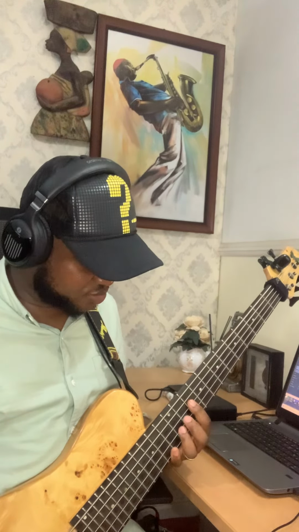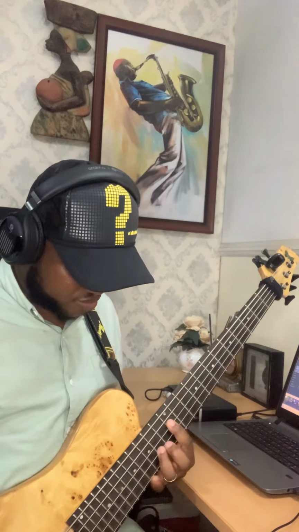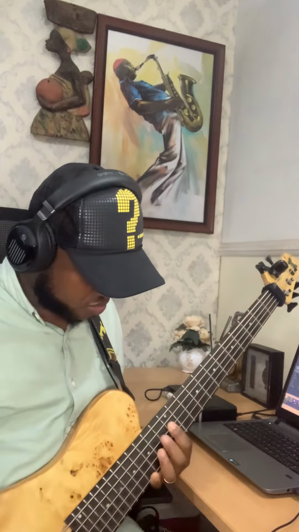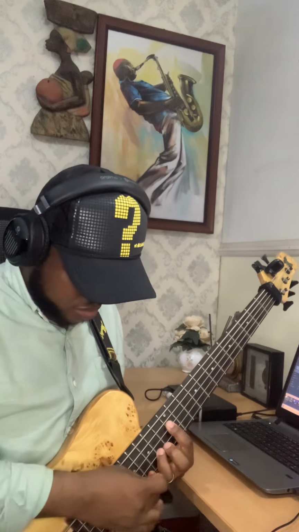Then for the minor triads, to get the 4th note, that is just a semitone. So that's the shape for the add 9, major add 9 and the minor add 9.